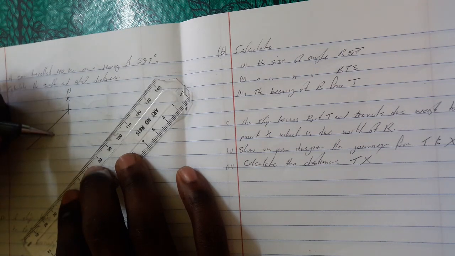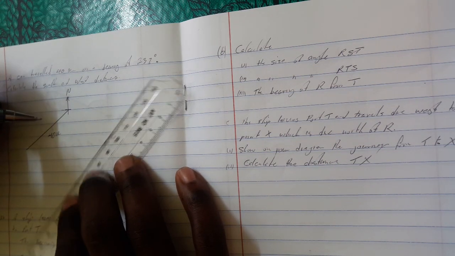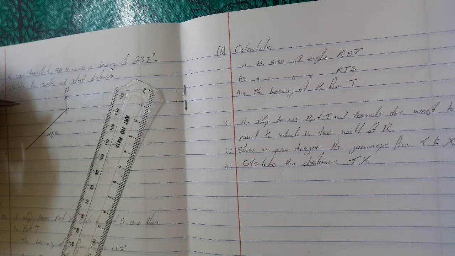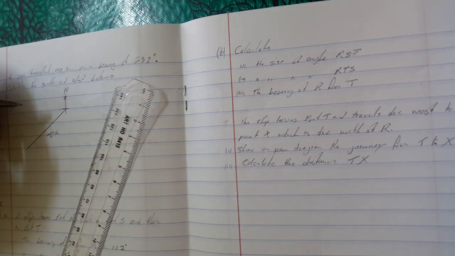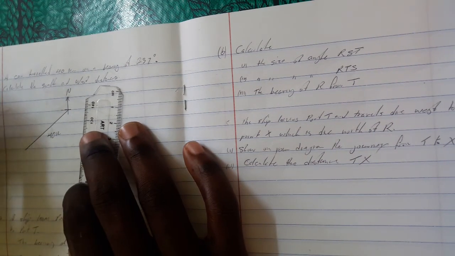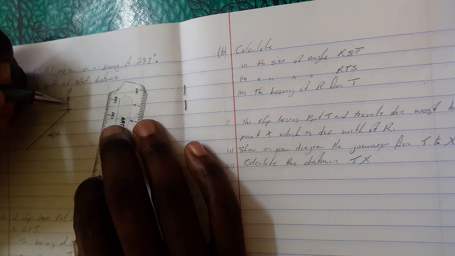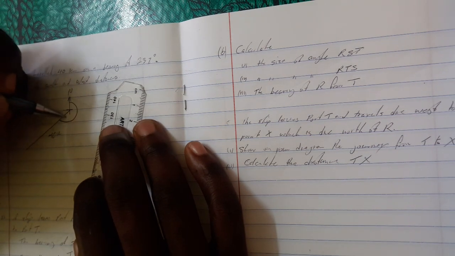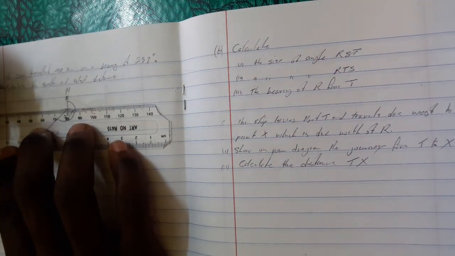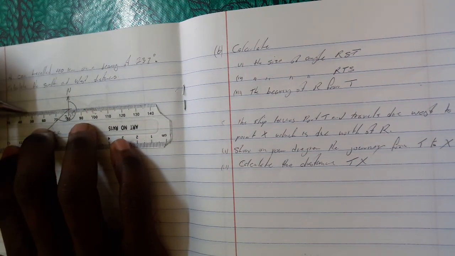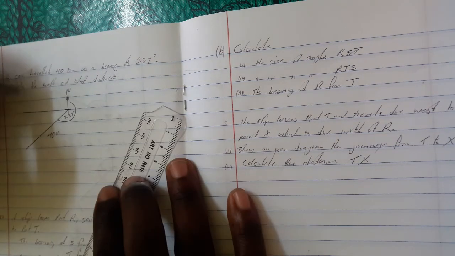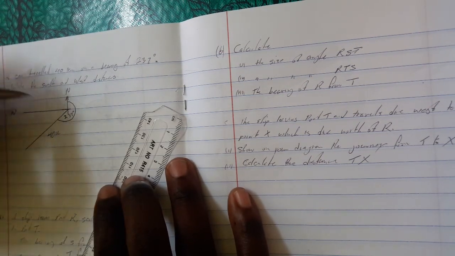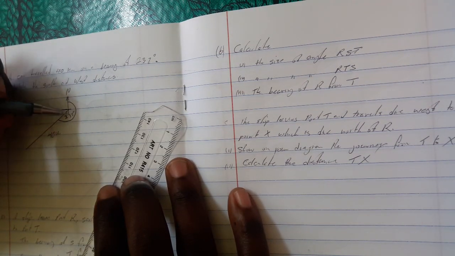So this is the 40 kilometers that the car traveled. What south and west distance is the question talking about? Well, the angle there is 237. This will be the west distance, because this is west. Now, if I come down, this will be the south distance.